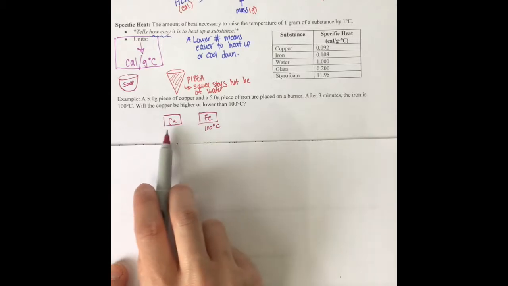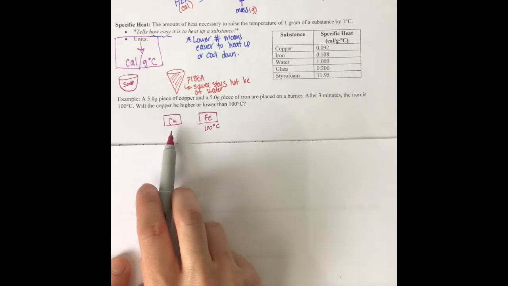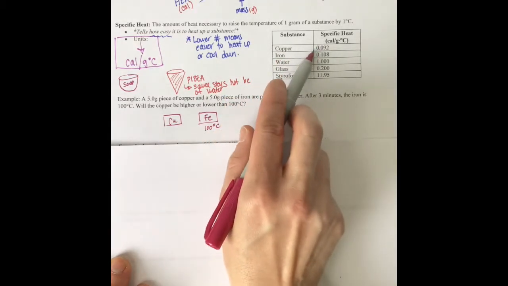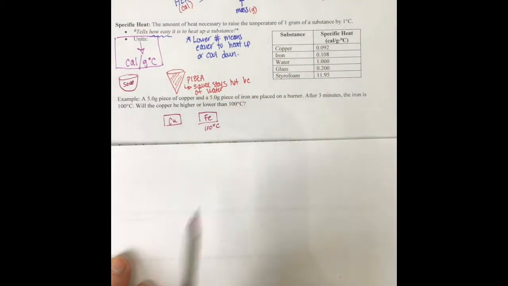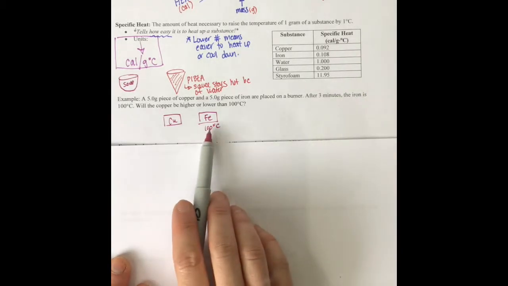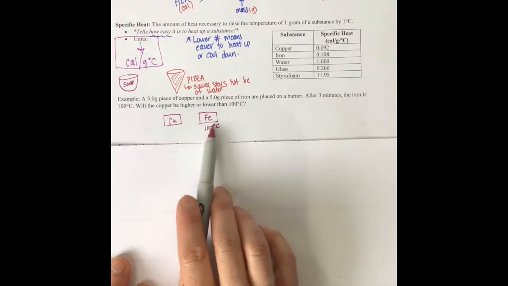Okay, so this is kind of a thinking problem that's going to relate back to the specific heat values found in this table. Okay, which one of these elements has a higher specific heat? Copper or iron? Iron has a higher specific heat.